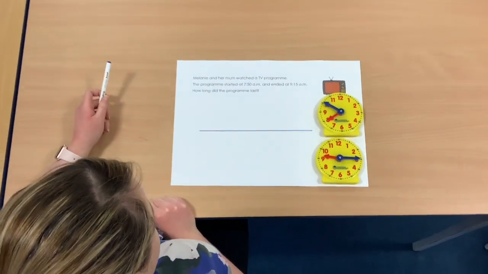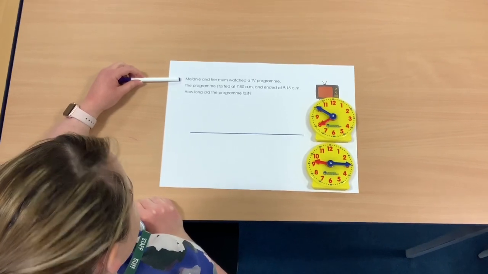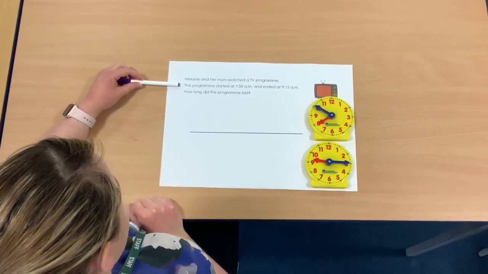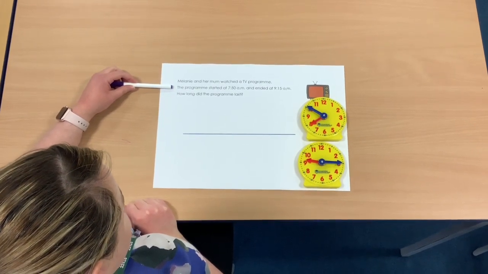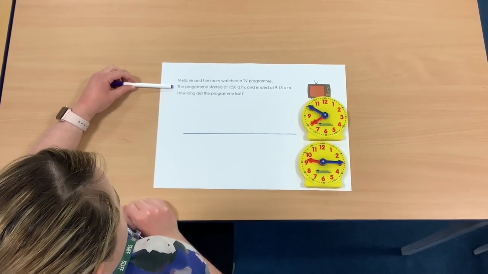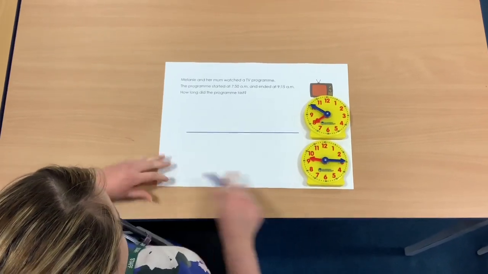Right, let's have a look at another question. This time I've got Melanie and her mum watching a TV programme. The programme started at 7:50 a.m. and ended at 9:15 a.m. How long did the programme last? For this question, I'm just going to use my number line.